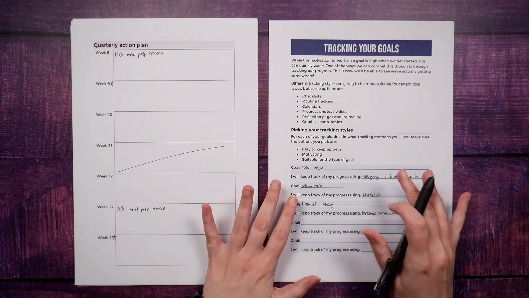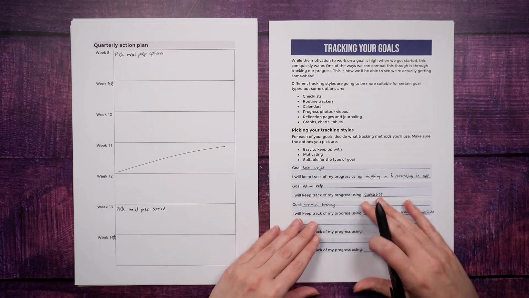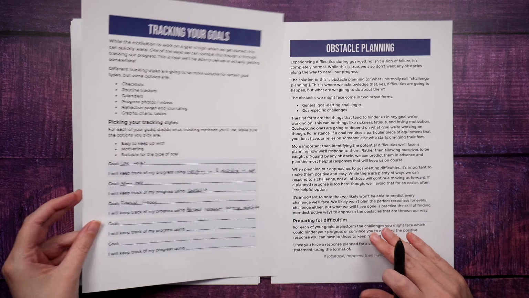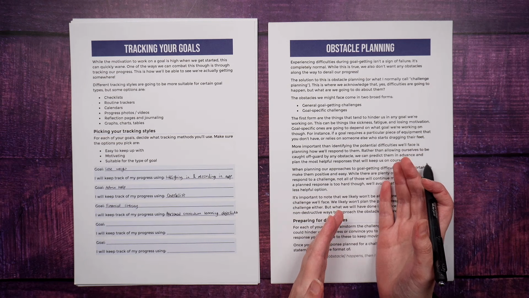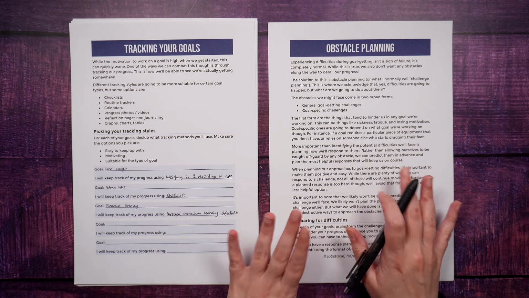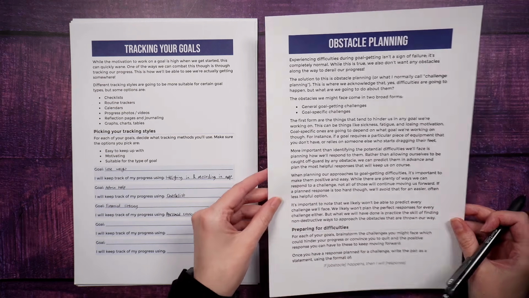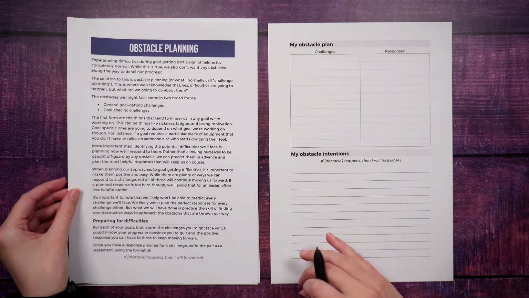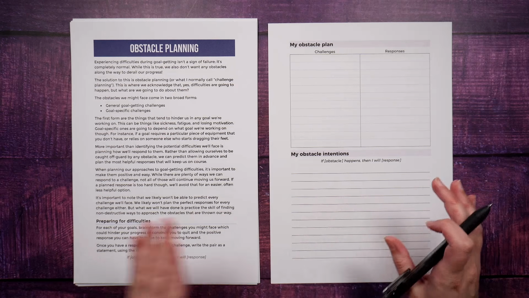In general though, having a way to keep track of the progress we're making is incredibly important because it helps keep us motivated. But another thing that is also very important is obstacle planning, or what I typically call challenge planning, but because it's the Change Your Life Challenge, I figured that to save on any confusion, we're just going to call it obstacle planning for now. This is essentially trying to predict what challenges you might face as you work on your goals, and pre-planning how you're going to respond to them.